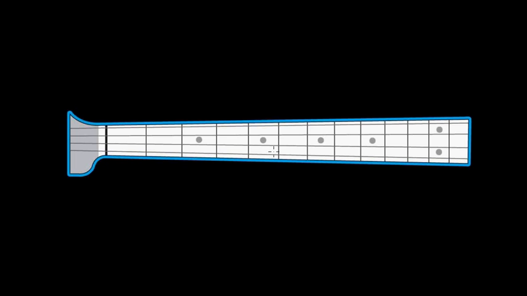I'm just going to put number 1, make that same scale. Number 2, 2's right there. Number 3, 4 right there. 5, 6, 7, and once again, this is 1 again because there's only 7 notes. And it's an octave from this.